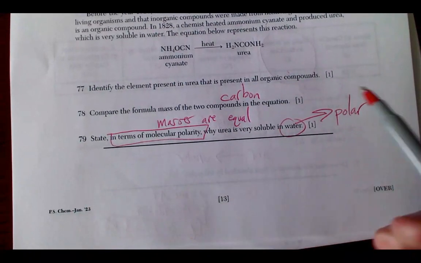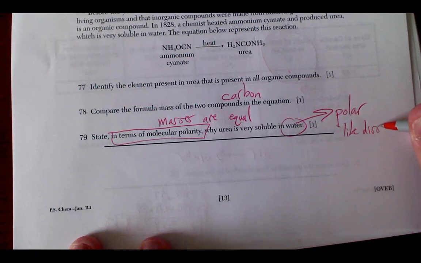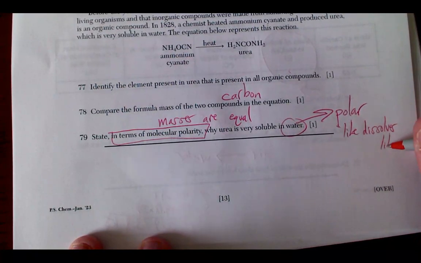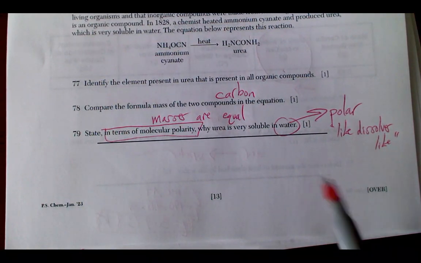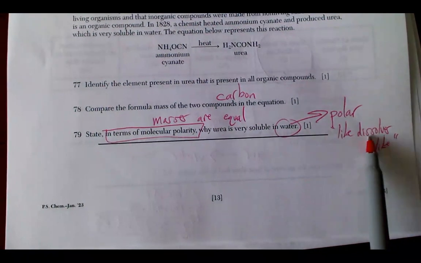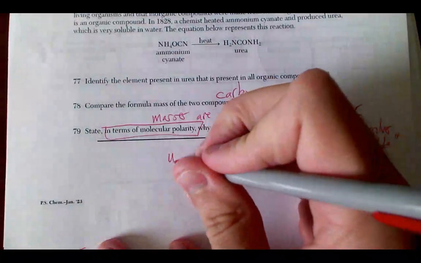Water is always polar. And we have this rule that says like dissolves like. Polar things dissolve in polar things, non-polar things dissolve in non-polar things, and they don't mix. That's why oil and water don't mix, because water is polar, oil is non-polar. So if urea is dissolving in water, and like dissolves like, water is polar, so urea must also be polar.